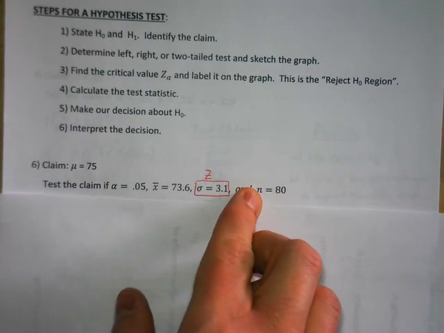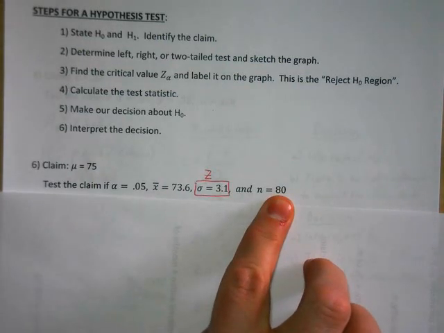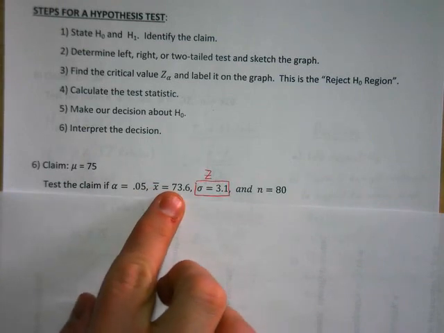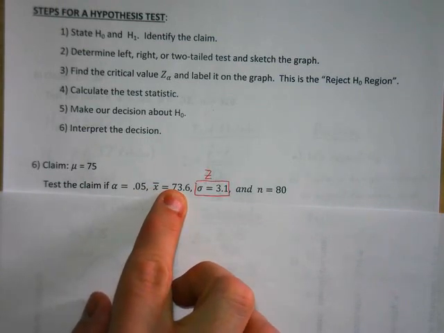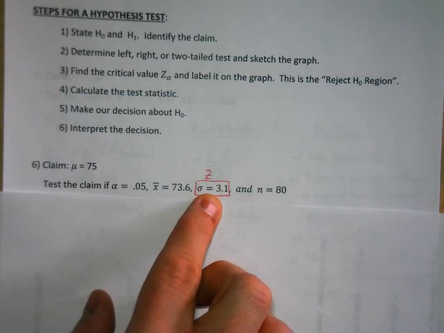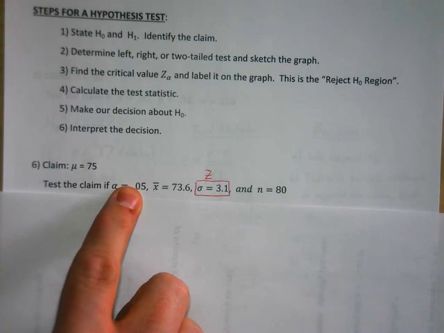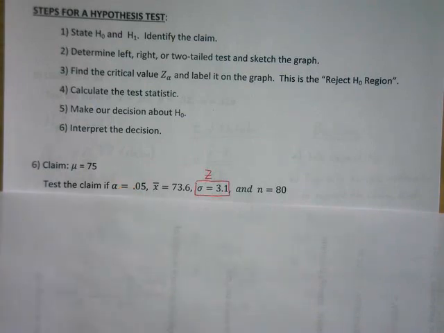Okay, so if you're reading a question, it may say that a certain group claims that the mean age at a nursing home is 75 years old. They collect a sample of 80 patients. They have a sample mean of 73.6 years. And we know the population standard deviation is 3.1. Test the claim at a 0.05 level of significance. Okay, so that might be what a word problem would say.